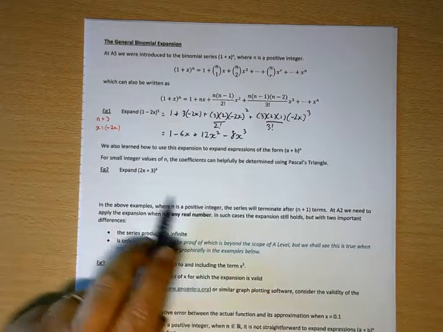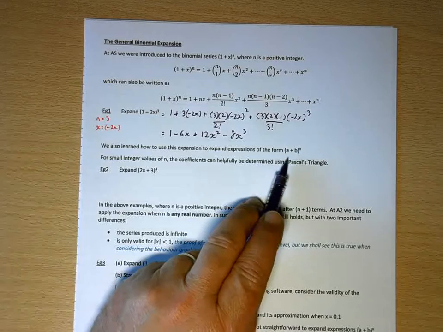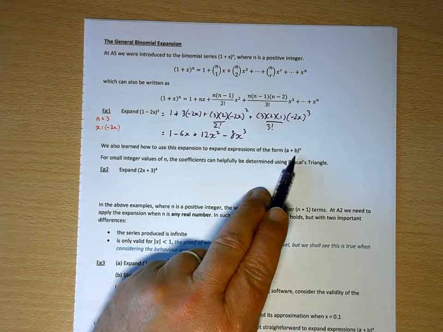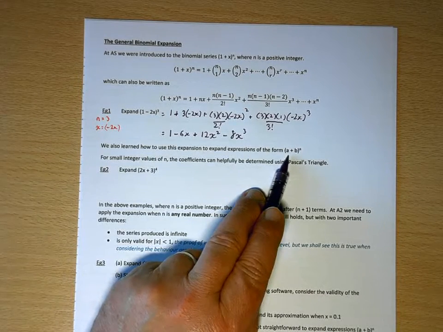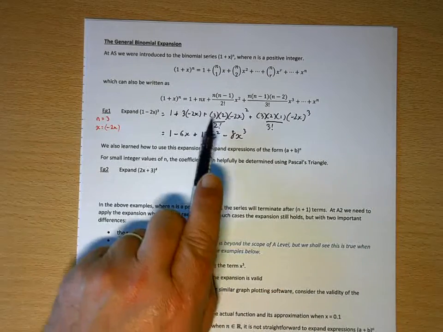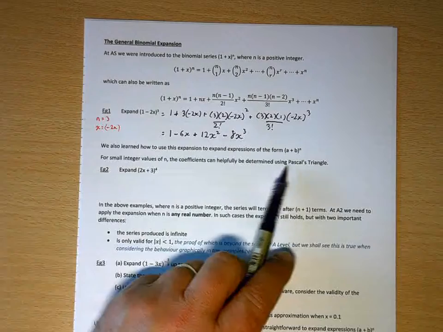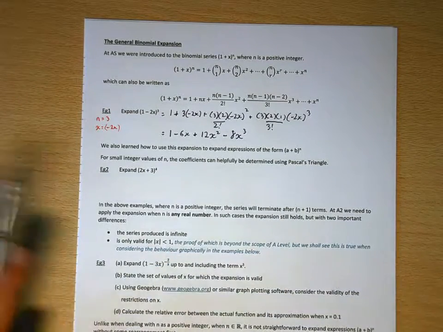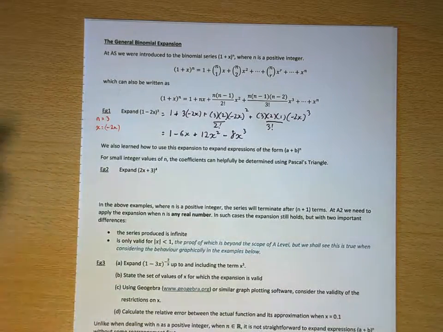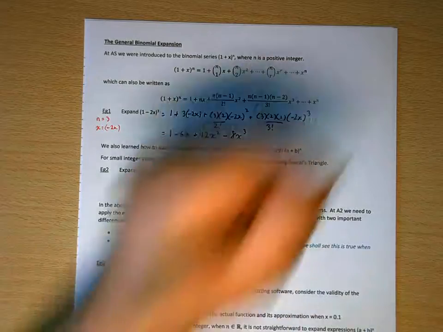Also at AS, you learned how to use that expansion for terms where inside the bracket you haven't got 1 plus, you may have 2 different things. And also, rather than having to use this expanding factorial each time, you would have discovered Pascal's triangle. So for the second example, we will use Pascal's triangle to speed things up because it's a relatively small power.